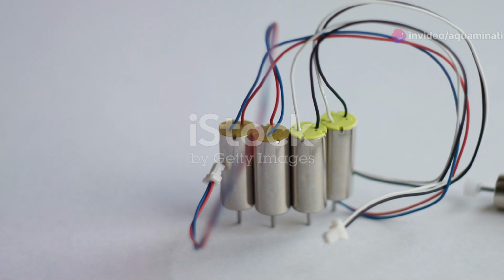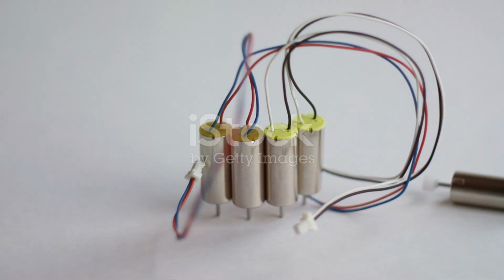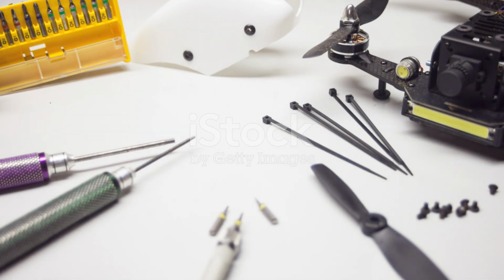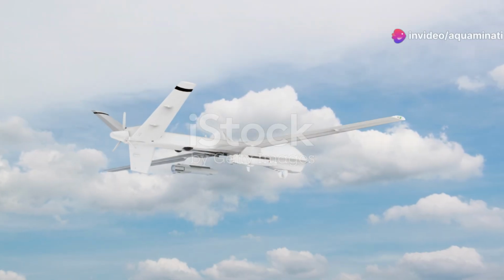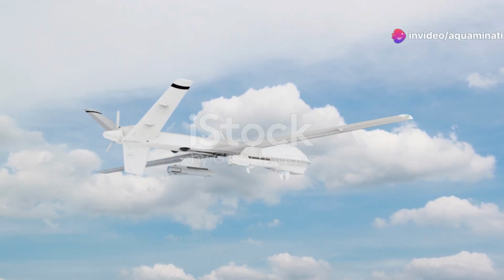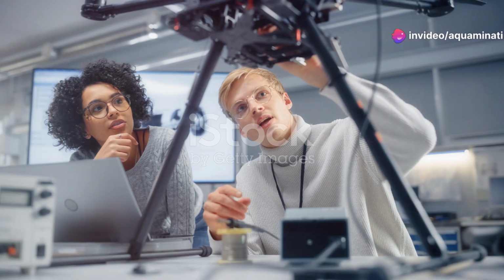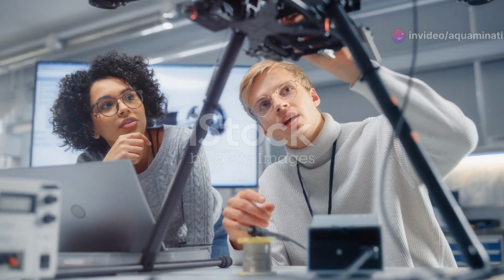The combination of physical examination and digital data analysis provides a comprehensive understanding of the drone's history and usage. This integrated approach creates a more complete and accurate representation of events, aiding in the resolution of complex cases.